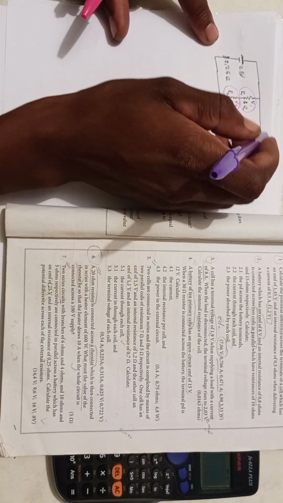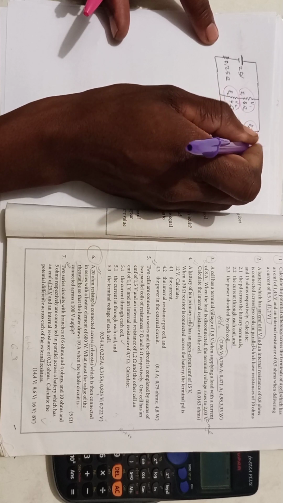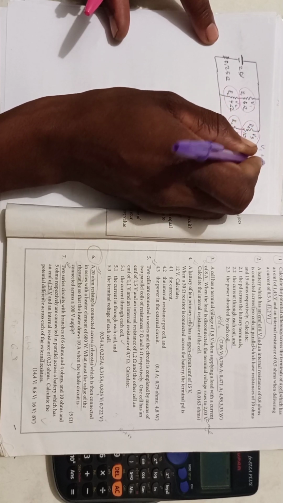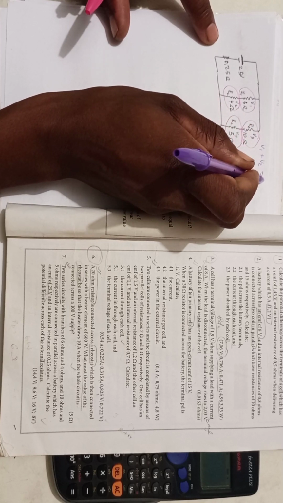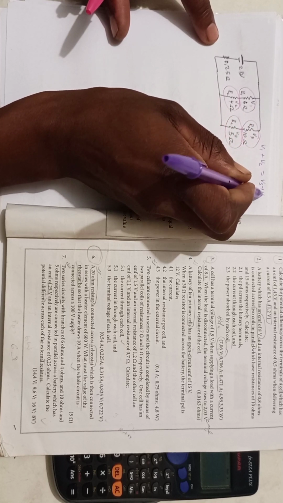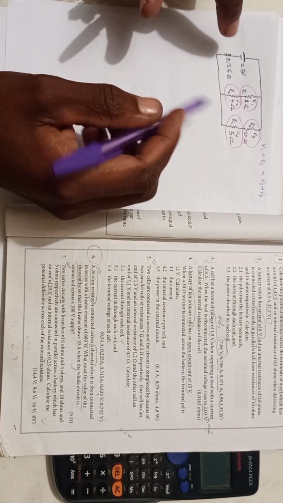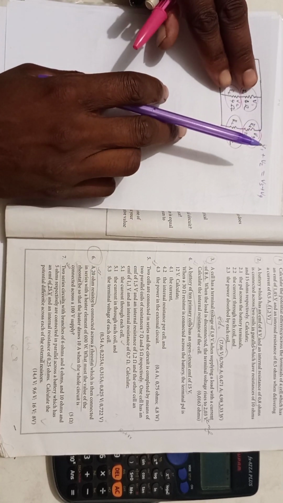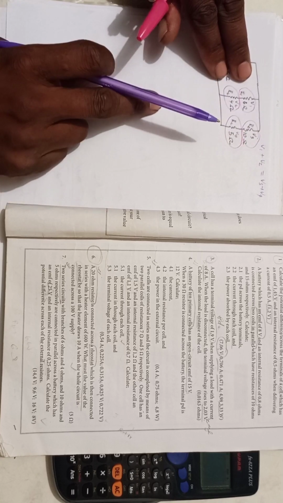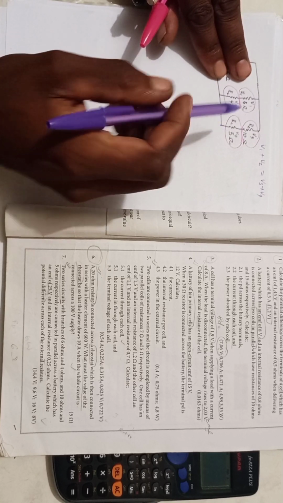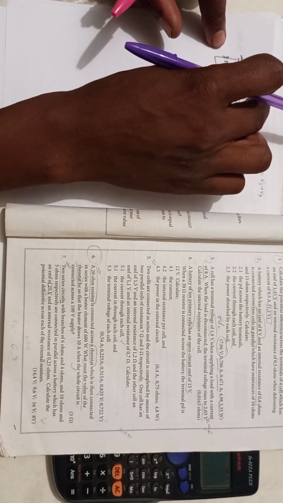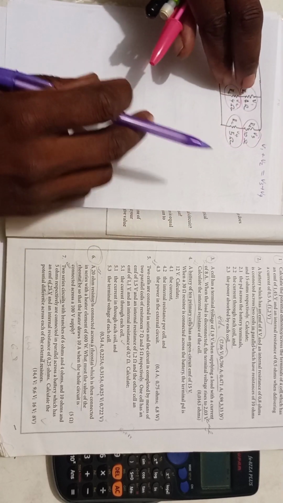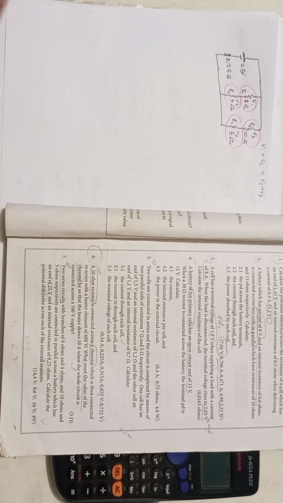We know that V1 plus V2 must equal V3 plus V4. Why? Because this is a parallel circuit, so the sum of the volt drop here and here must equal.